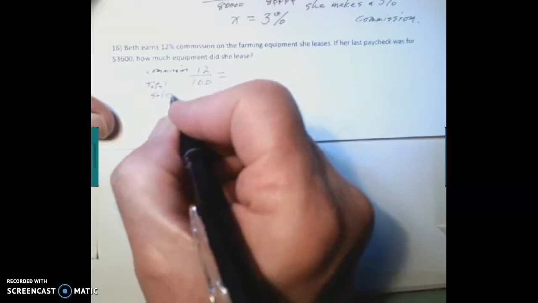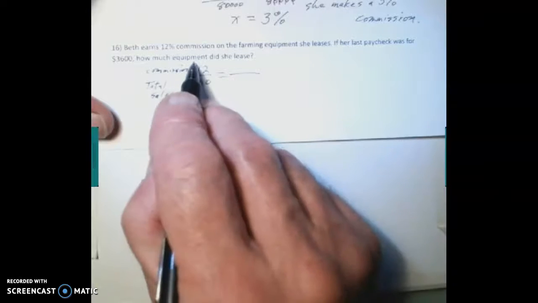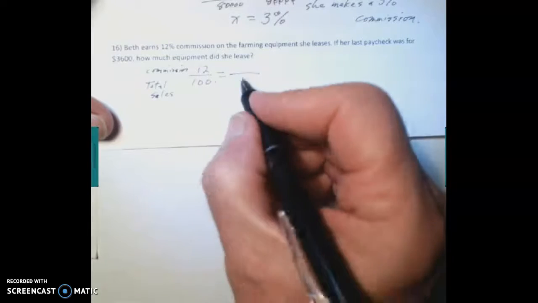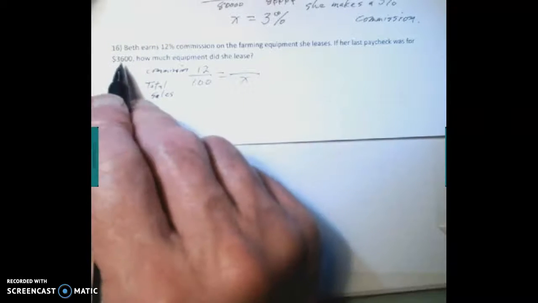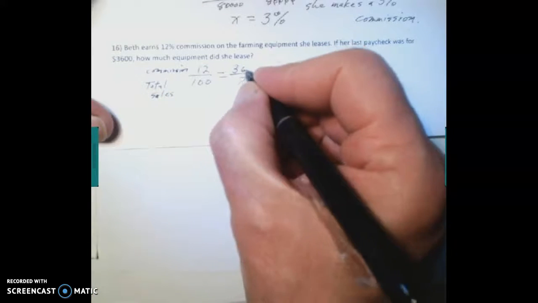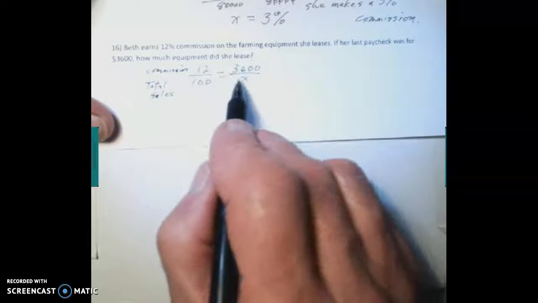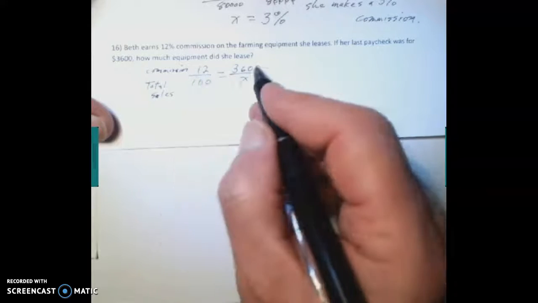And we don't know how much equipment she leased, or that'd be her sales. That's our unknown. The whole amount is missing. We know the part she got. She got paid $3,600. That is her commission. Again, it needs to be the same on both sides of our proportion. Commission over sales, commission over sales.